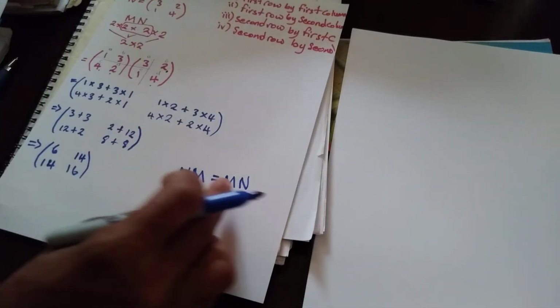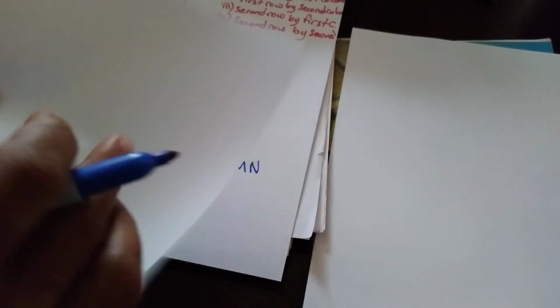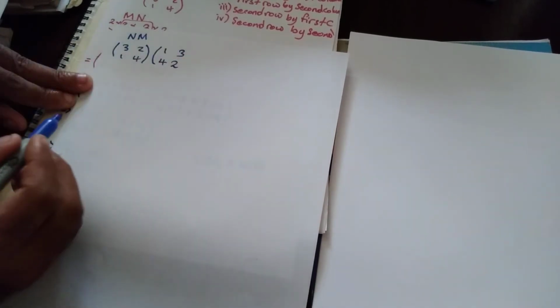So let's see. We're looking for NM. We just found MN a while ago, so now we're looking for NM. So N is 3 2 1 4. M is 1, 3, 4, 2.